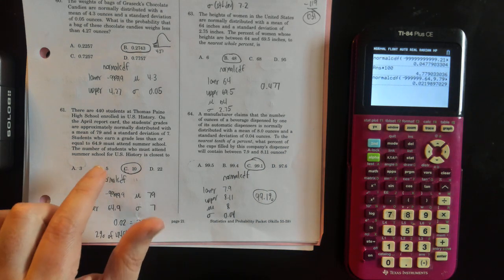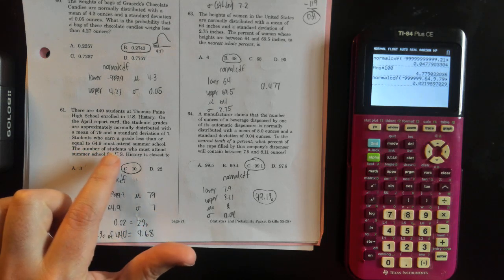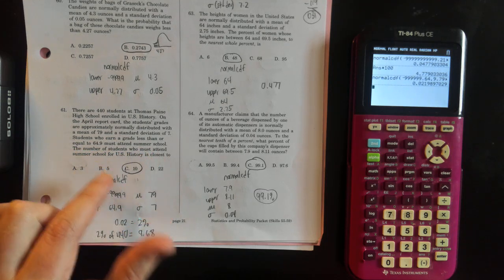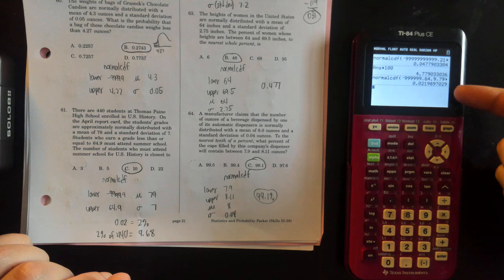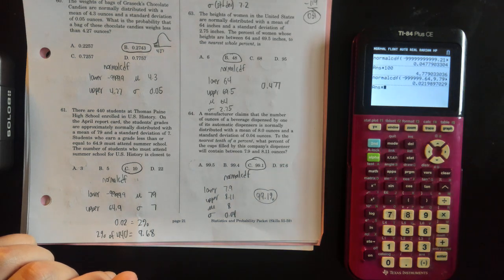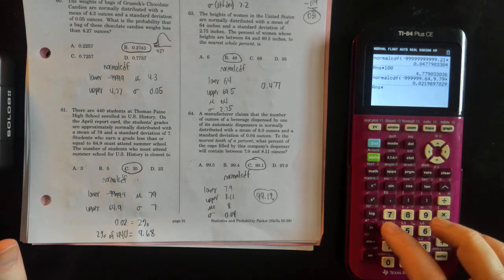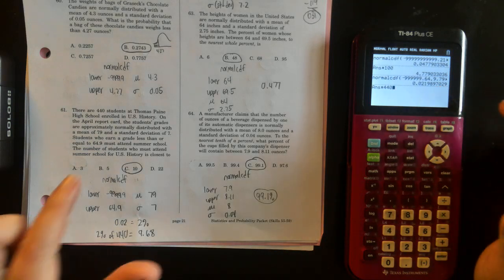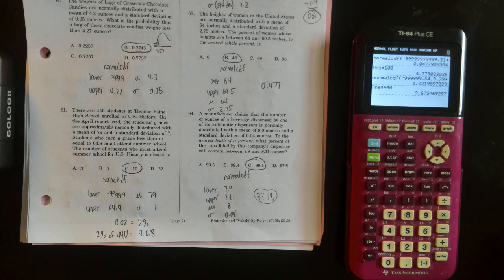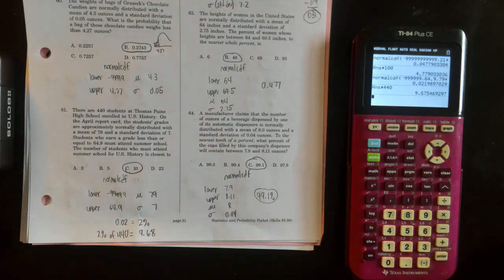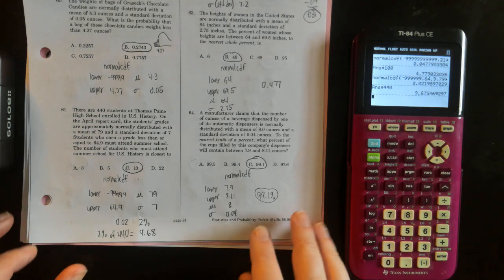But this question, if you read it, says the number of students who must attend. They don't want to know the percent in this question. They want to know the number of students. So I need to take this value that I got on my calculator and multiply it by the number of students. There's 440 students. And if 2% of them must attend summer school, then 9.675 of them must attend summer school, which means it's C, 10.